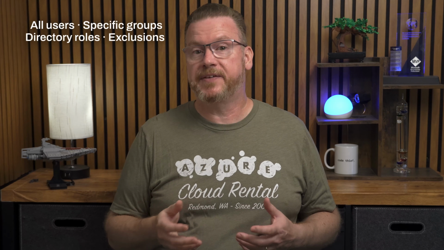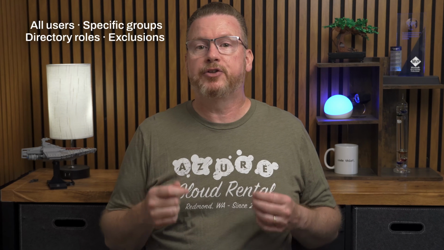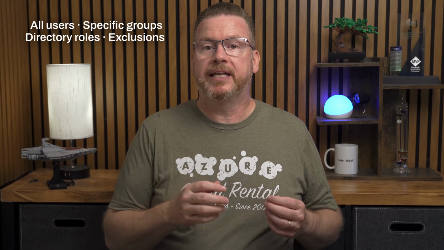On the user side, you can target all users, specific users, groups, or even directory roles like global admin. And importantly, you can exclude users, something you just can't do with security defaults. On the resource side, you can apply policies to all cloud apps or get really specific targeting apps like Exchange Online or SharePoint. That flexibility lets you apply tighter controls where it matters most.